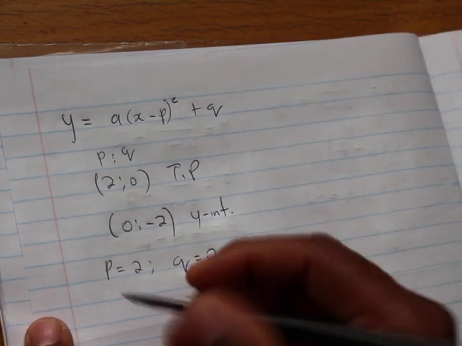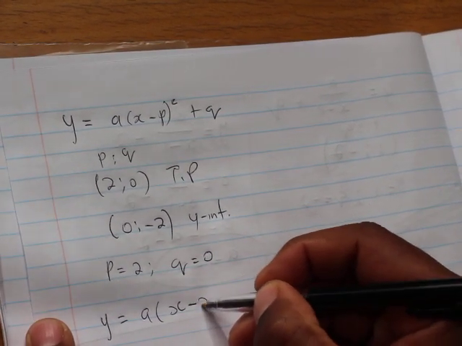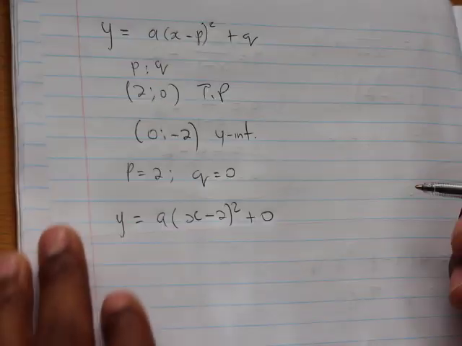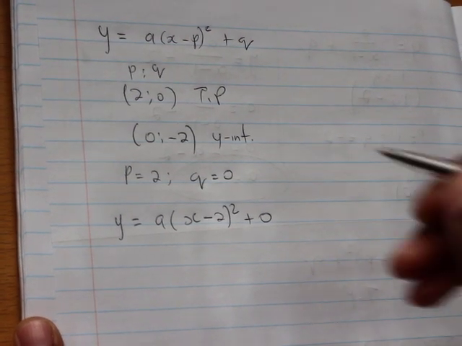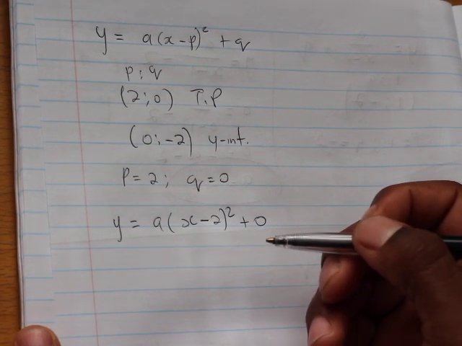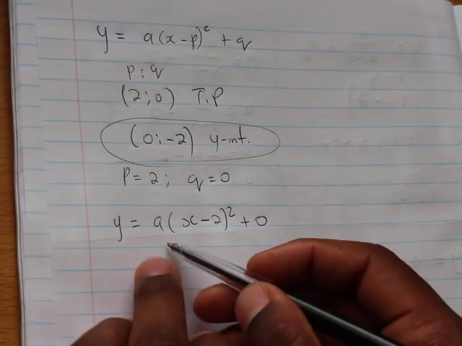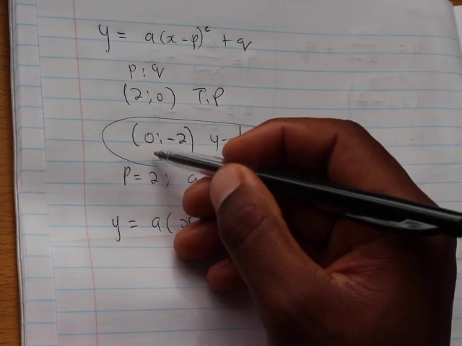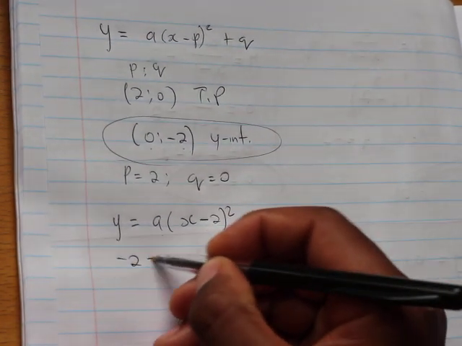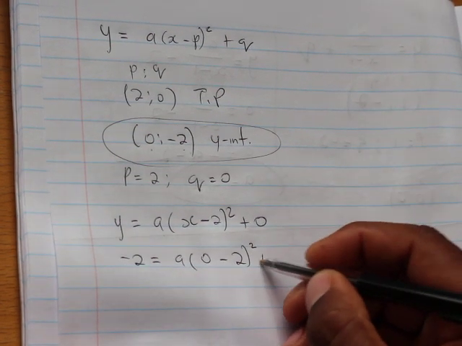Okay. Now y is equal to a into (x - 2) squared plus 0, because our q is just 0. And what we're going to do next is say, okay, fine. Now we're ready to substitute the y-intercept, so that we can find our a. So the y-intercept says, in place of x substitute 0, in place of y substitute -2. So -2 equals a times (0 - 2) squared plus 0.